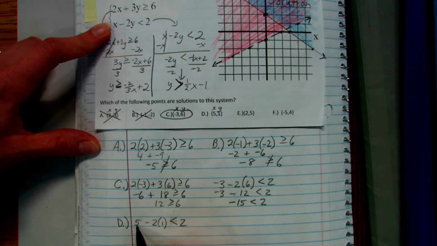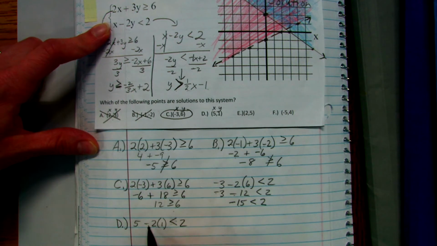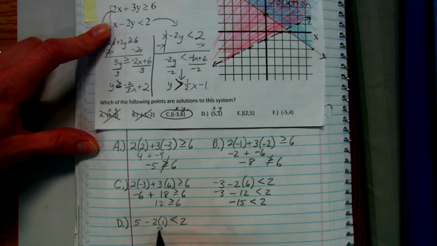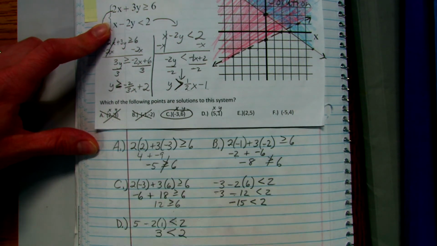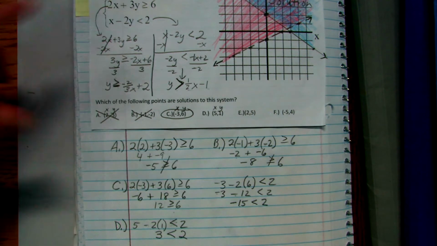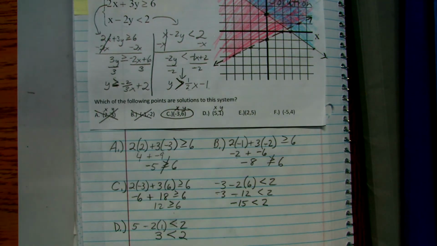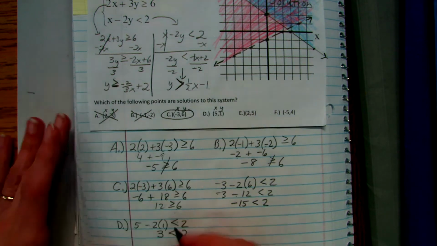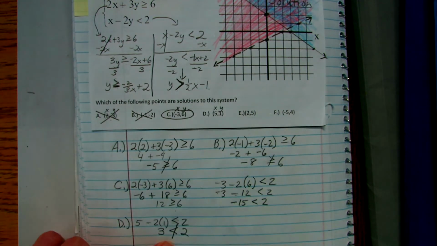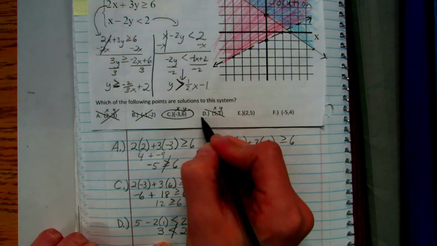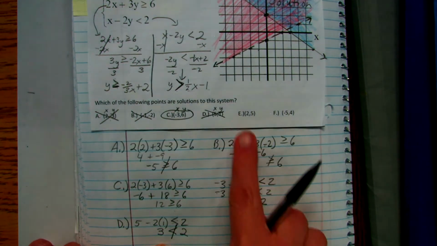Okay, so 5 minus 2 times 1. What's 2 times 1? 2. So it's basically 5 minus 2 would be 3. Is that less than 2? Absolutely not. No. So by just doing the second one, kind of looking at the picture, thinking about it a little bit, we know that that one's not going to work. So we can kind of strike that out. We know that doesn't actually work. It's not actually less than. And we can cross off D up here. It didn't work.